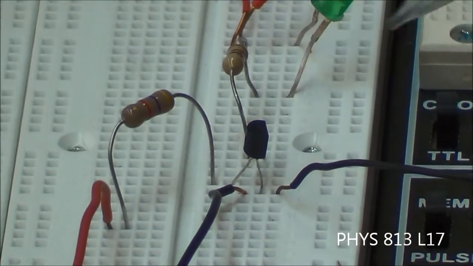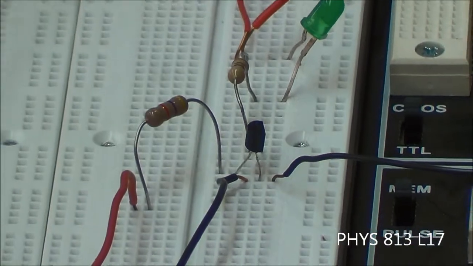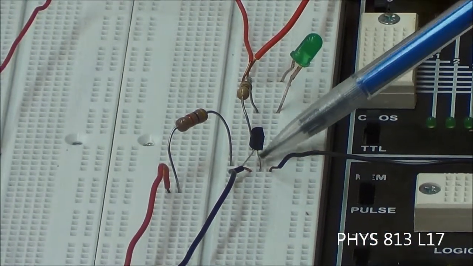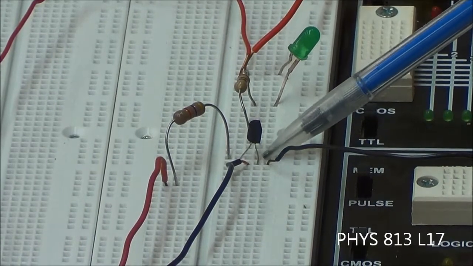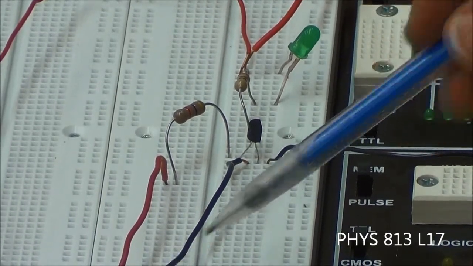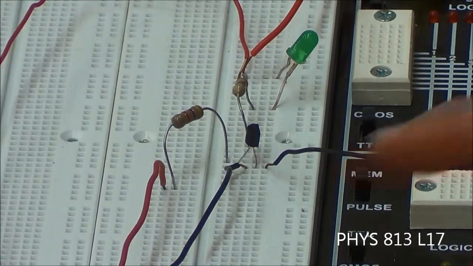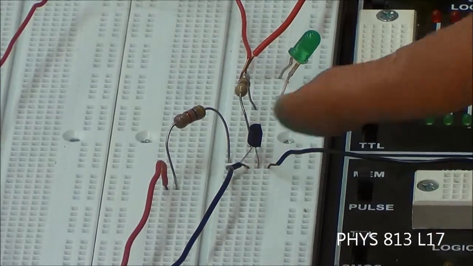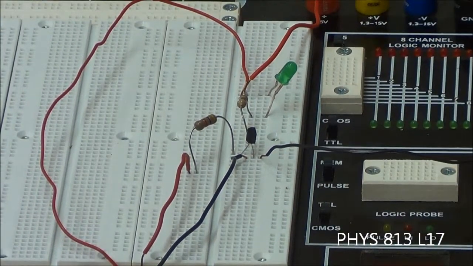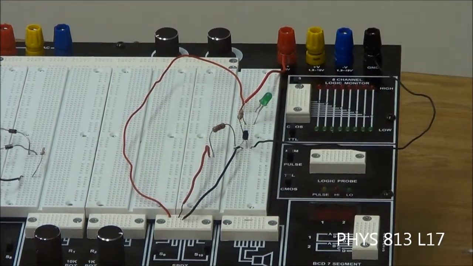So I would put it in next. Separate all the little legs there and get it into the circuit board so that the emitter is in the same row as where you have the ground. Now, I have two ground wires, one coming from here up to here, and then one from here on to here, because you need to be able to connect to ground there.